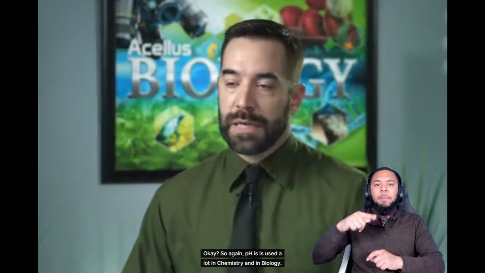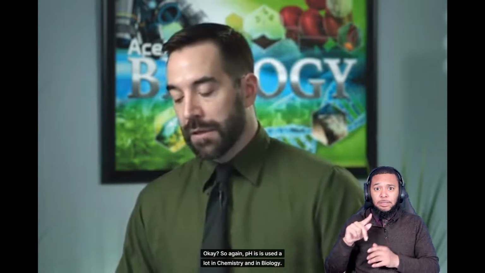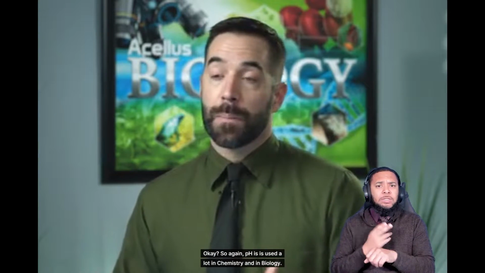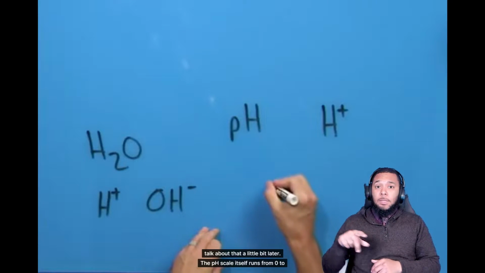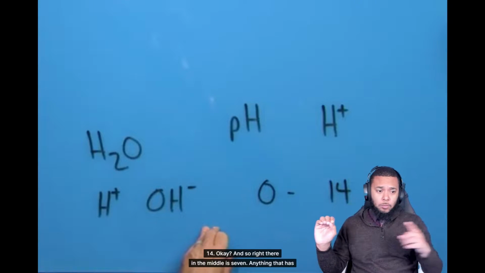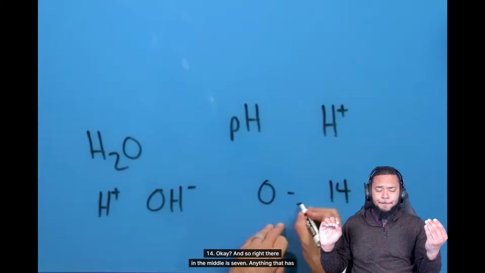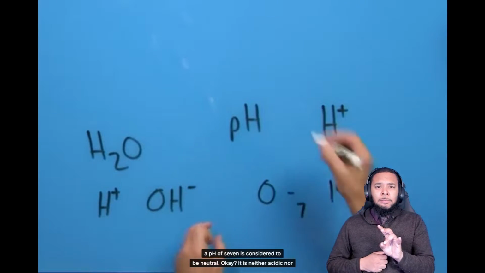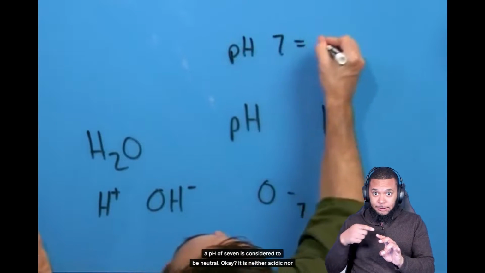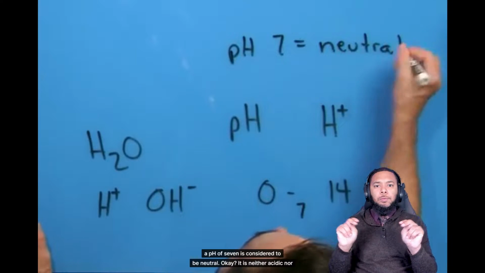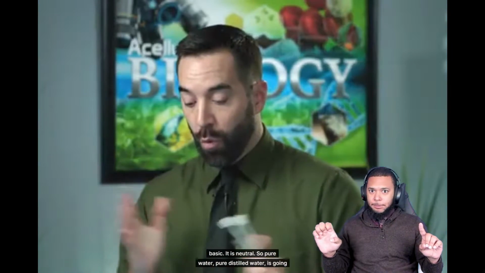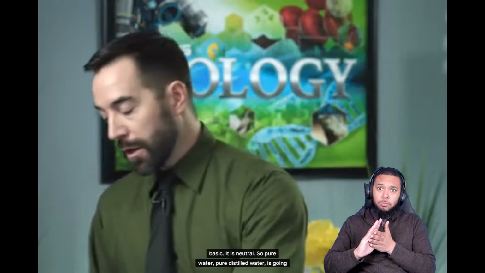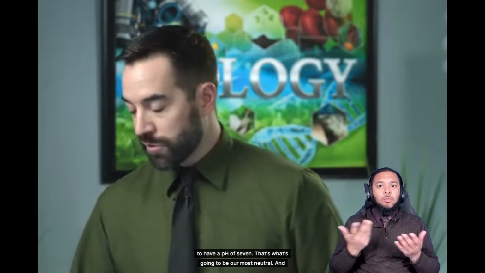Okay, so again, pH is used a lot in chemistry and in biology, and it plays a really important role, especially within our cells, and we'll talk about that a little bit later. The pH scale itself runs from 0 to 14, okay? And right there in the middle is 7. Anything that has a pH of 7 is considered to be neutral. It is neither acidic nor basic. So pure distilled water is going to have a pH of 7. That's what's going to be our most neutral.